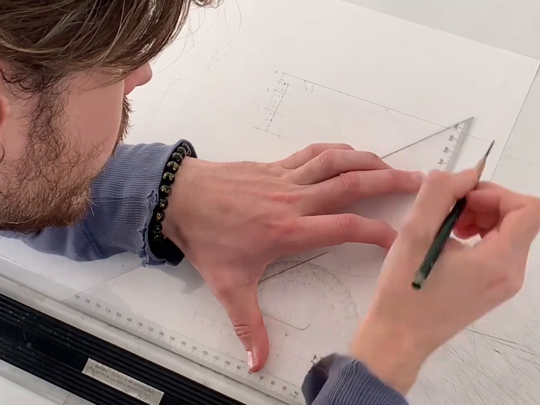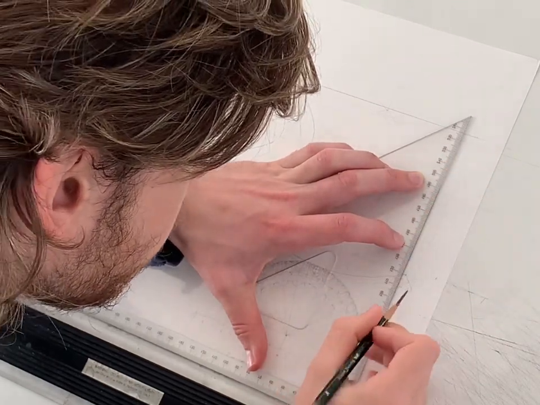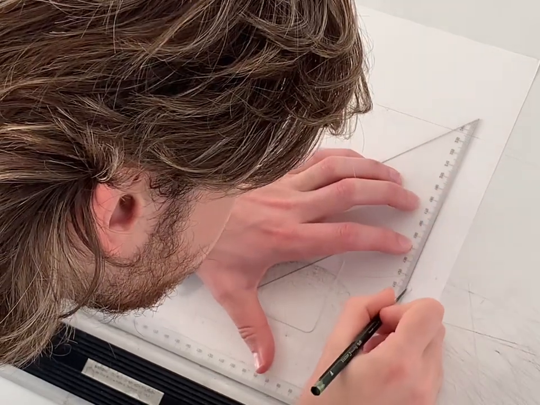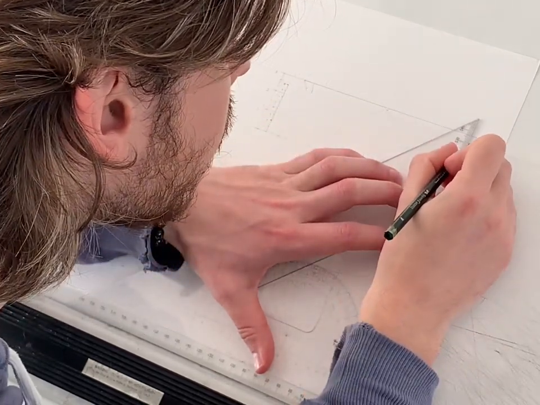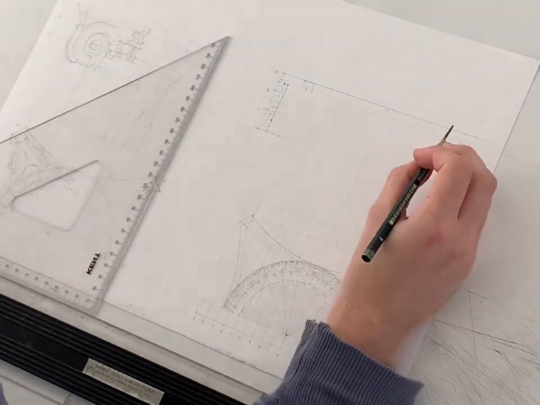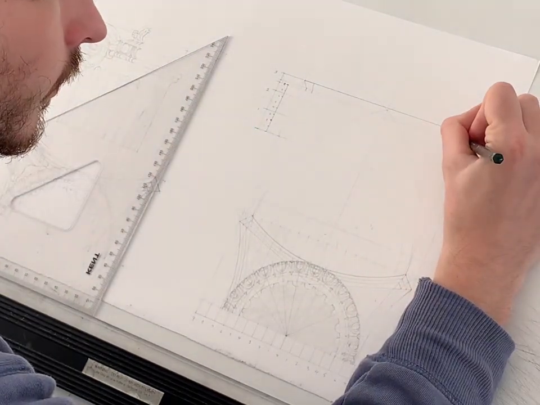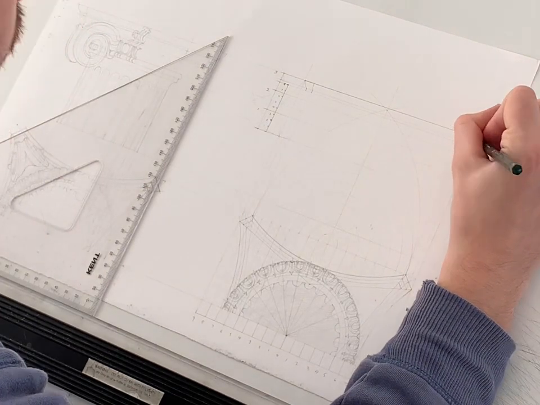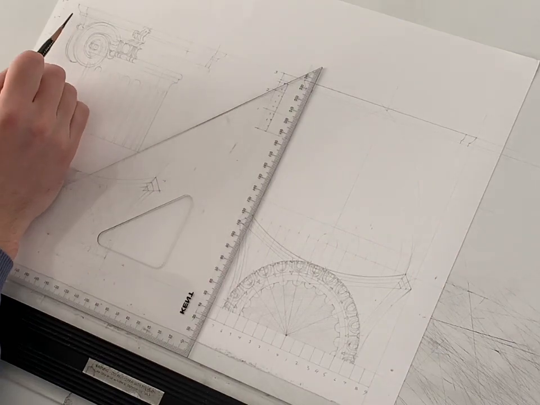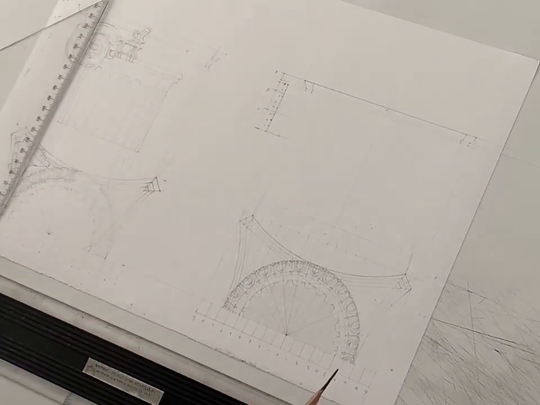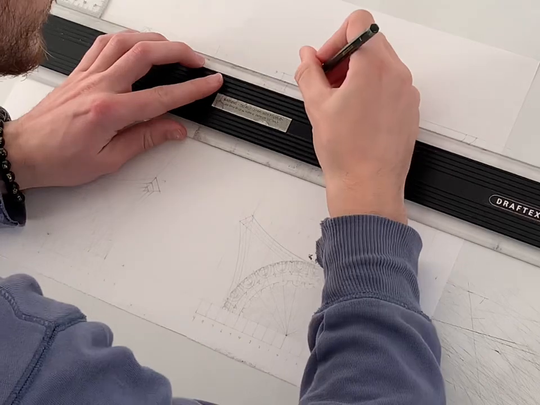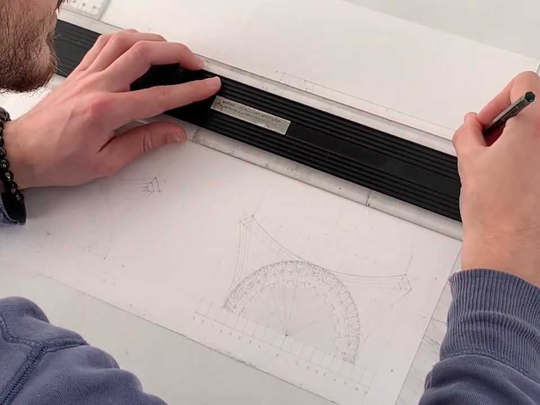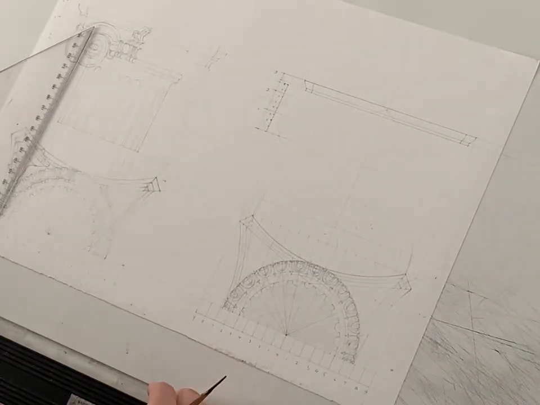So I'm just transferring all of those corners into the areas that they need to go. Like that. So I'm drawing that part of the structure there. So draw that part. Line through there. Line through there. That part's done.